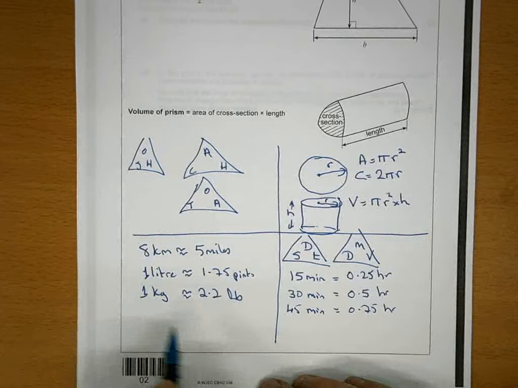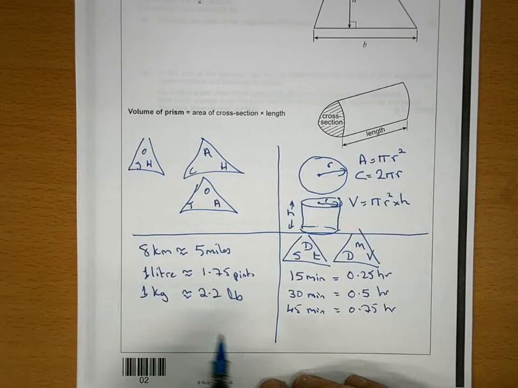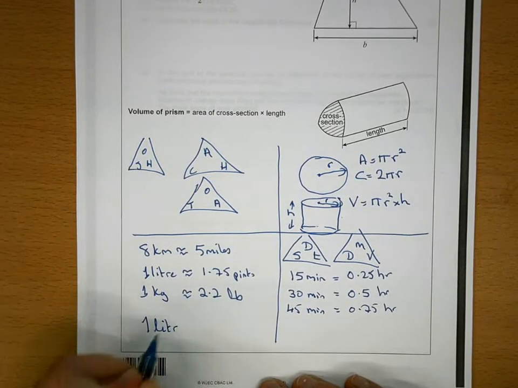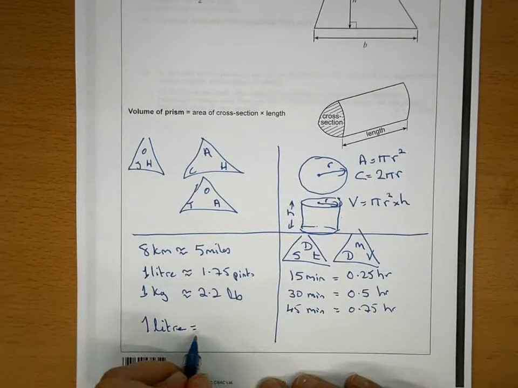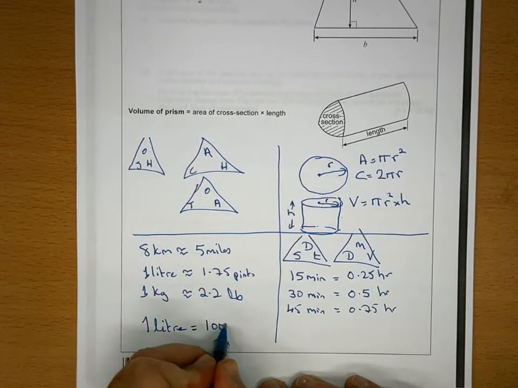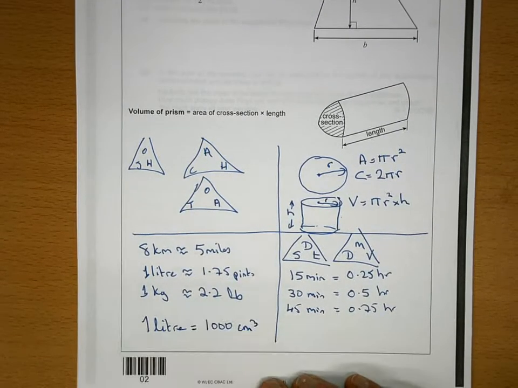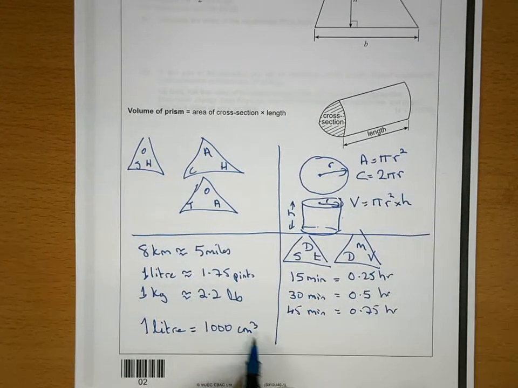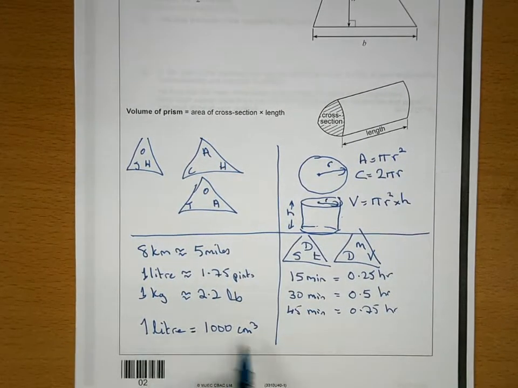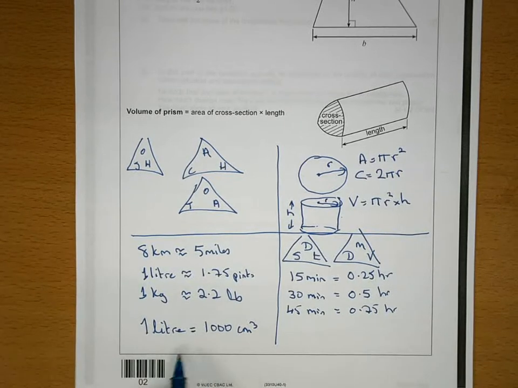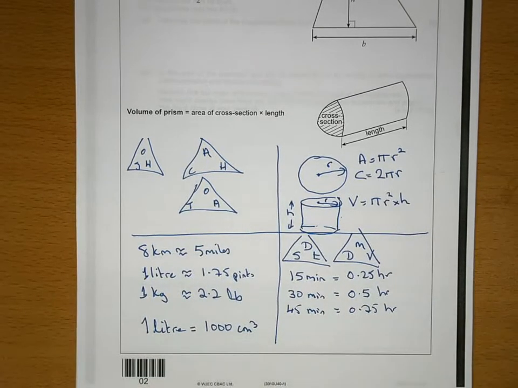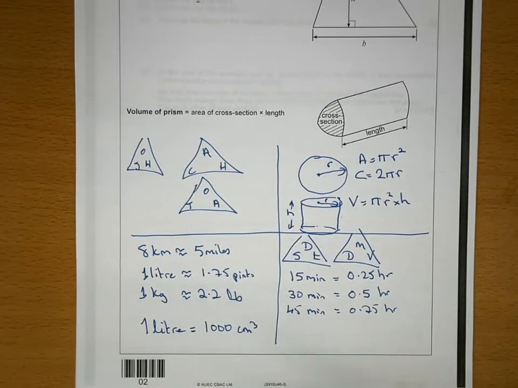And the other relationship which is used a lot, and you're expected to know, is 1 litre is equal to, this time, 1,000 cubic centimeters. So those are both metric measures. So it's not an approximation, they're the same. So that is another relationship, if we're working with a liquid volume, that we could have to deal with. All right? So the more times you write those down, the more chance you are of remembering them. And it's important that you can remember them.